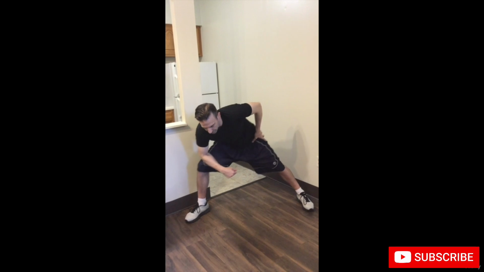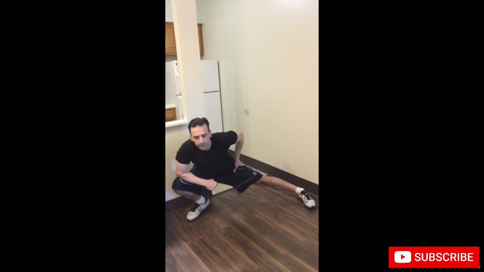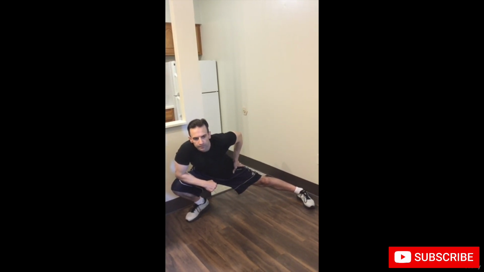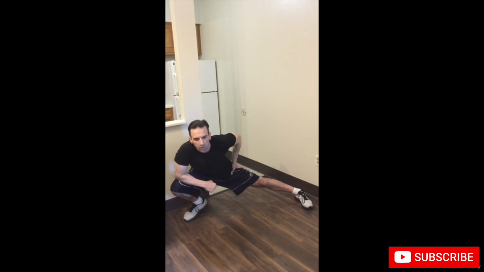The groin stretch. The groin is the muscle on the inside of the leg, above the knee. So when I spread my feet and lean down to the right, that's going to stretch my left groin muscle.